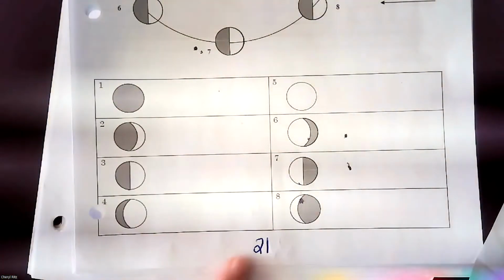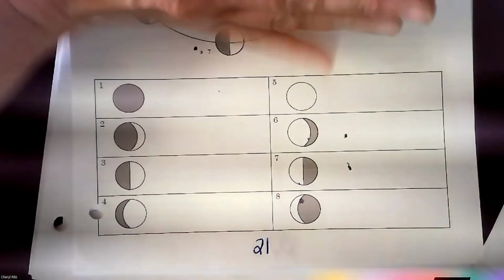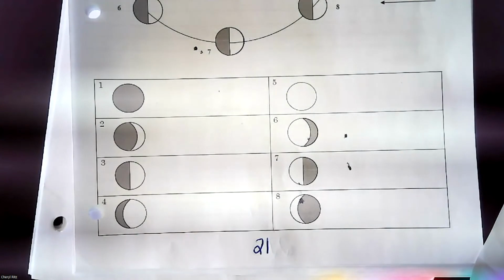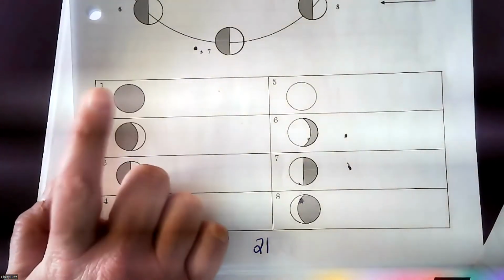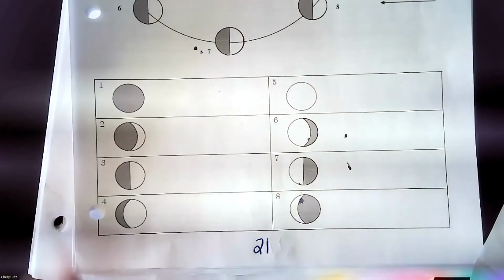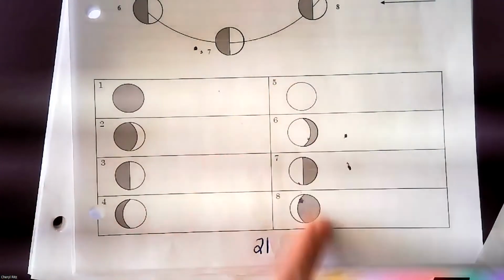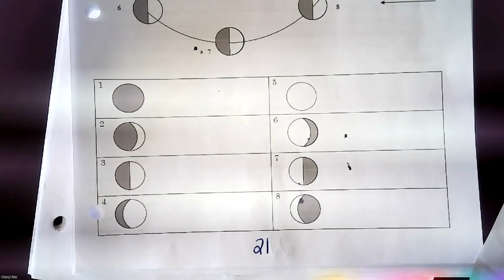So down here on the bottom of page 21, we're going to ignore the top half till next time, but the bottom has pictures of all 8 phases. In case you were curious, the dark represents when you can't see it, and the white represents the shiny side. You need to be able to name these 8 phases by looking at pictures of them. I have some pictures of the actual moon here with some notes that go with each one.